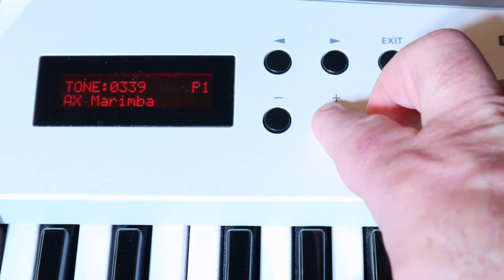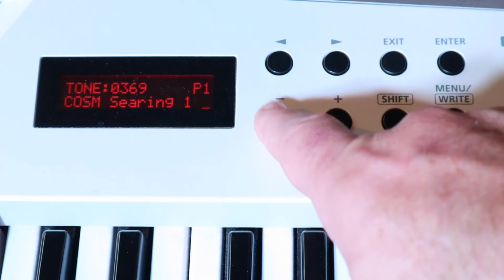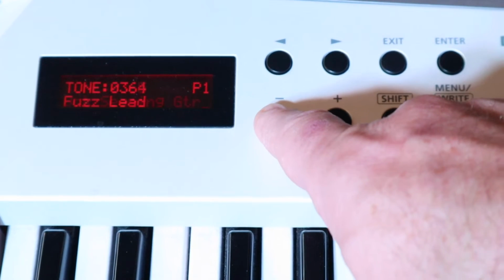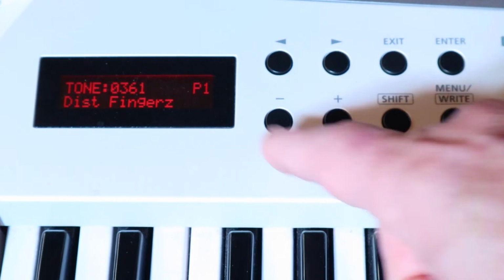Then when I get close, I'm just going to press the minus button because I've gone past, and now I've got my distorted guitar sound.